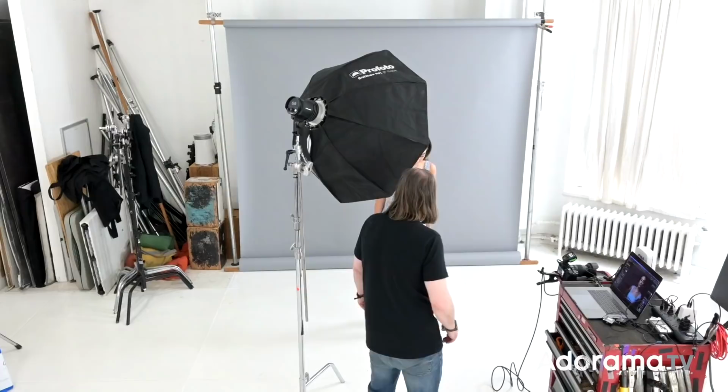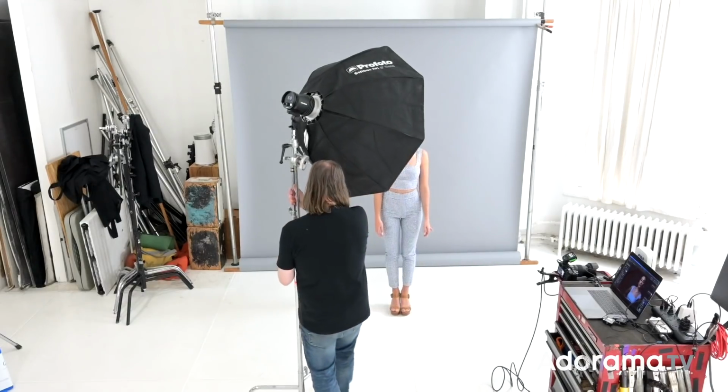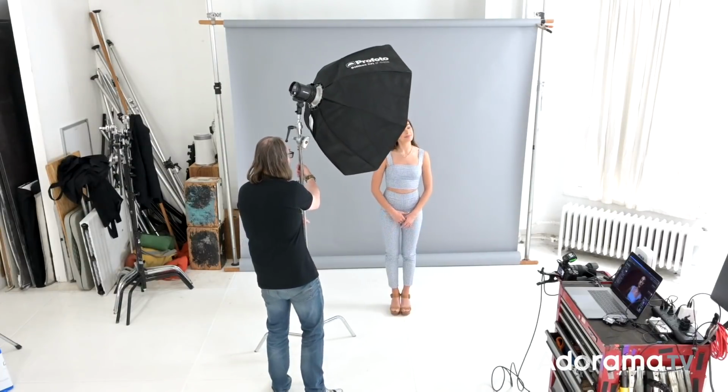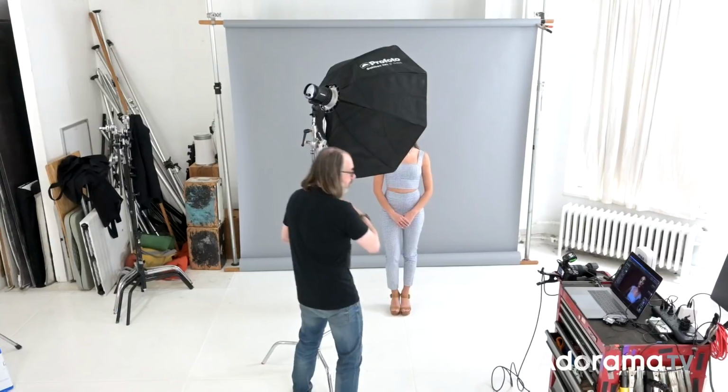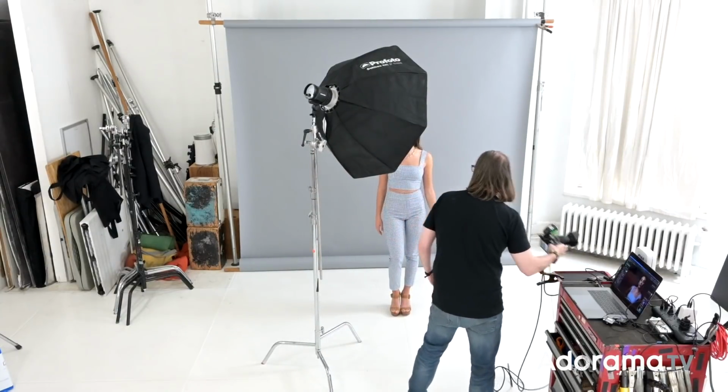Split the difference. Okay, so let's say that we want to get it dark, but we don't have that much space. We can move the light, again, closer to her than it is to the background. That will make the background darker. But of course, this is not going to go quite as dark as that.